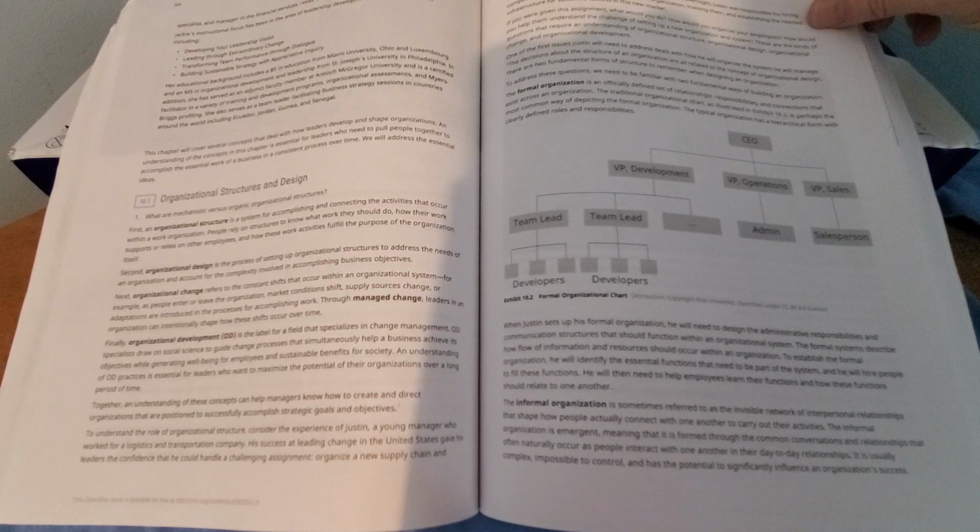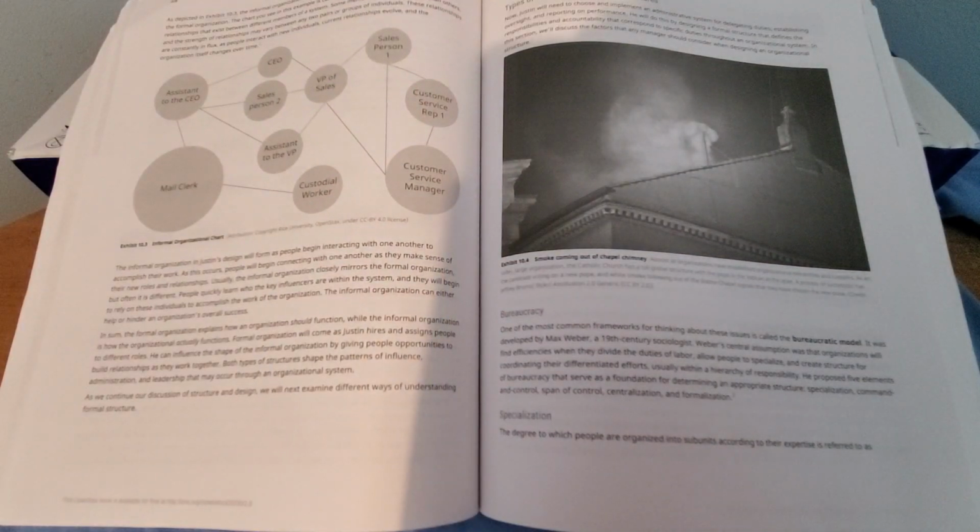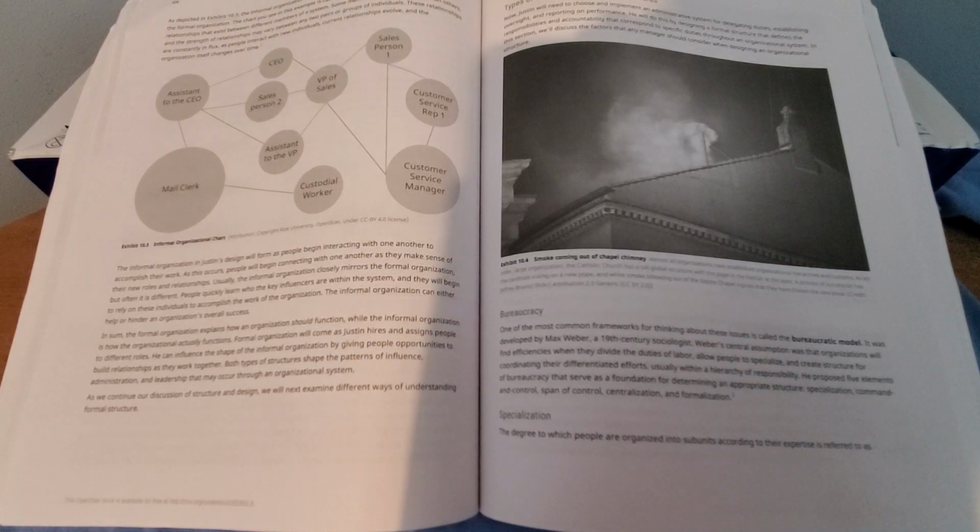So the formal organization is run with a little bit more structure, whereas the informal organization is run with a little bit less structure. And it gives you examples of the formal organization and the informal organization. Past that, it starts to speak on the types of formal organizational structures.